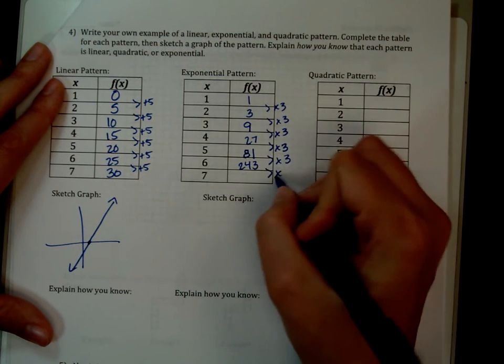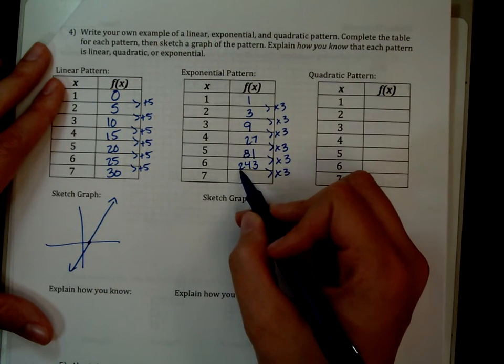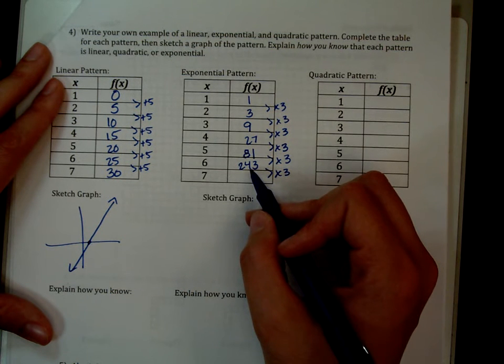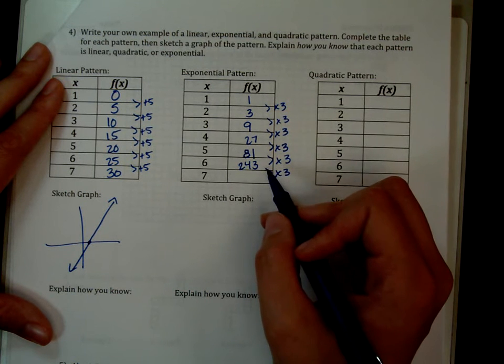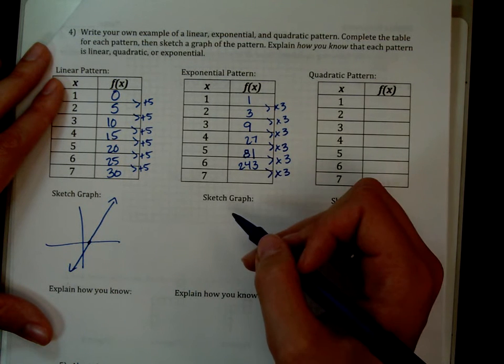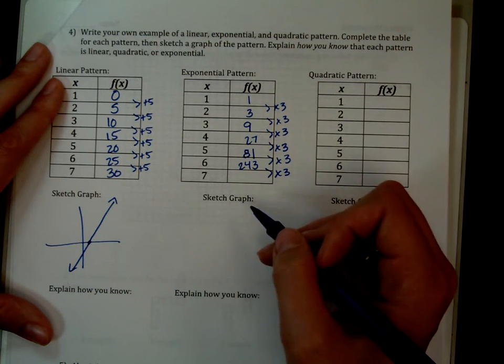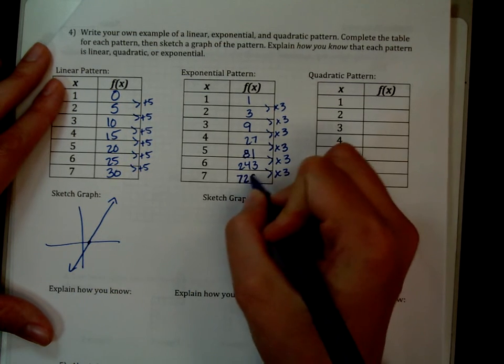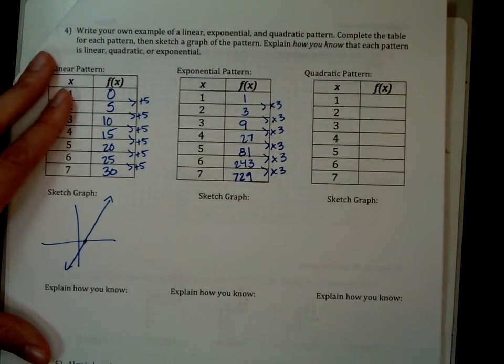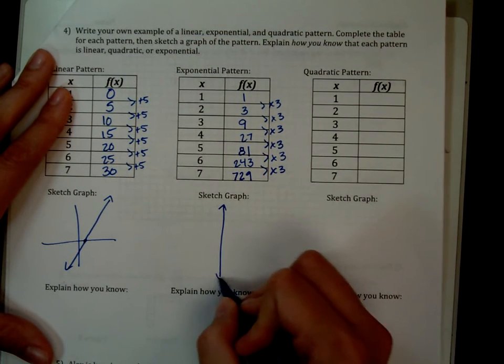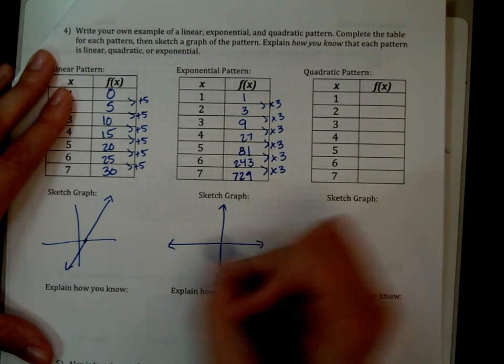And then 243 times 3, 200 times 3 is 600. 40 times 3 is 120. And 3 times 3 is 9. So 600 plus 120 is 720 plus 9 is 729. And a sketch of that would be like this.